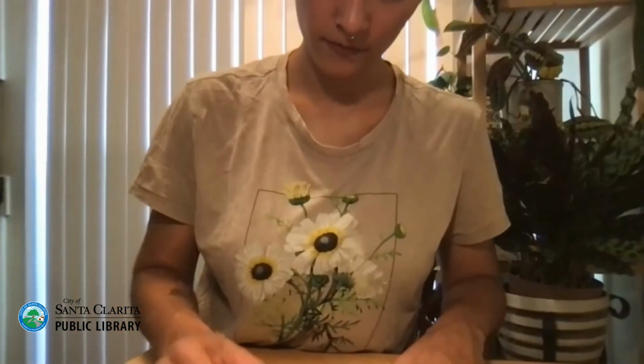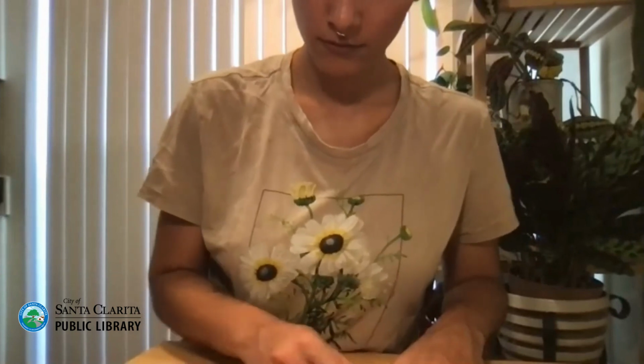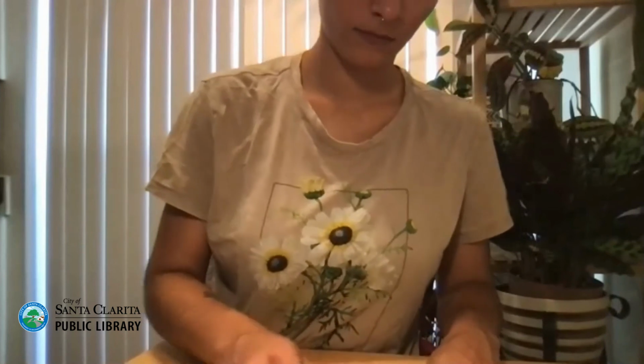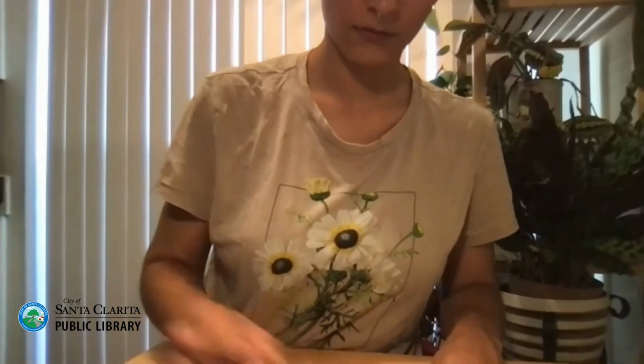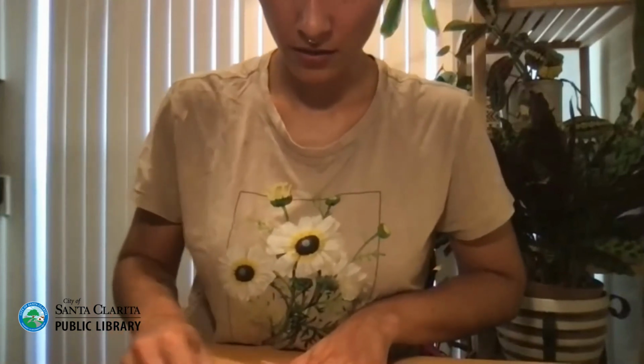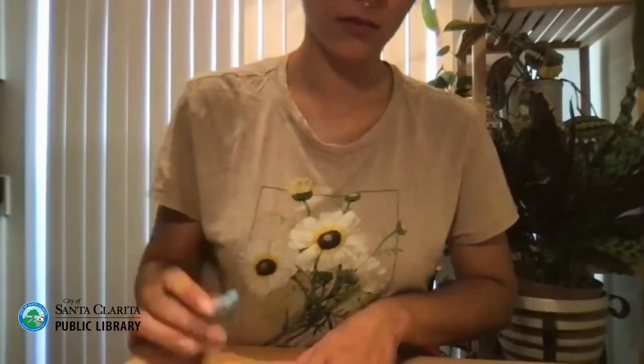Okay. And again, since we're going to be making our horizon line a little bit lighter than everything else, I'm just going to run a little bit of white on the base of our horizon.